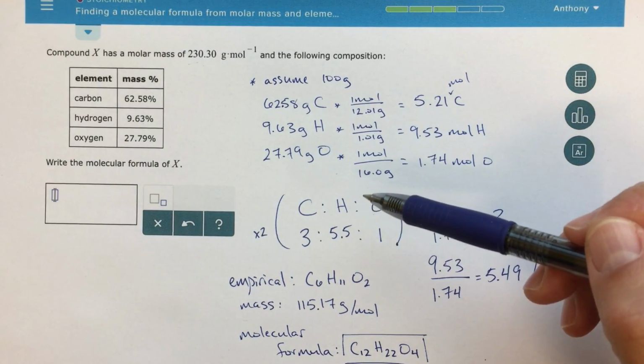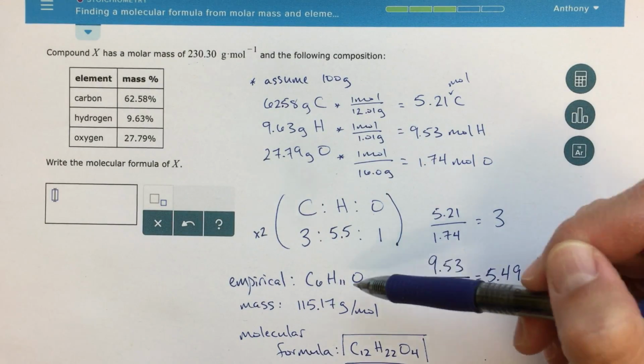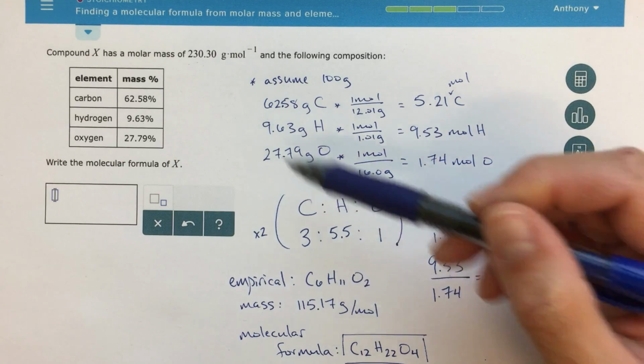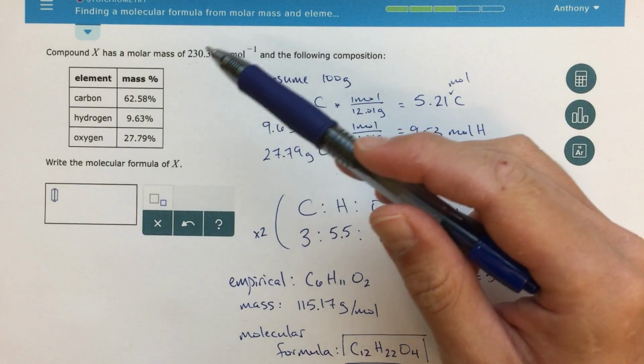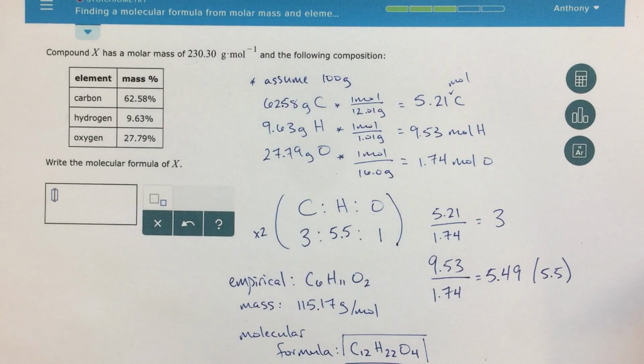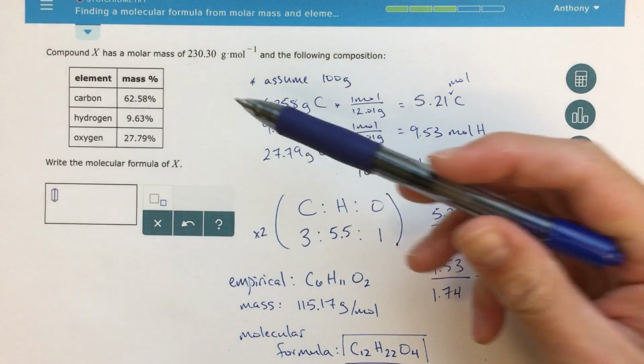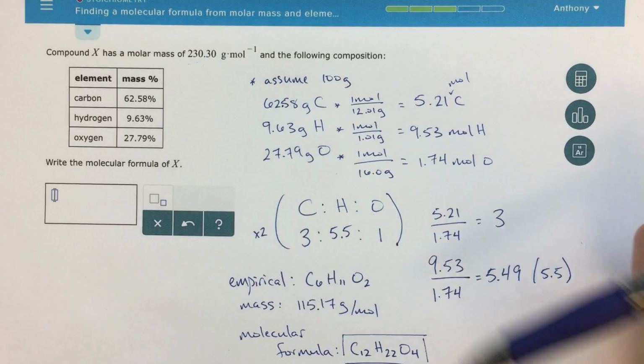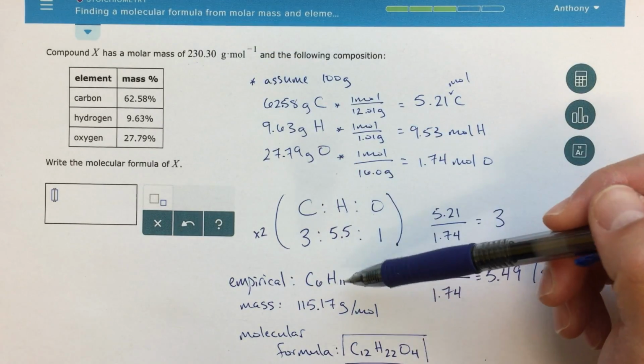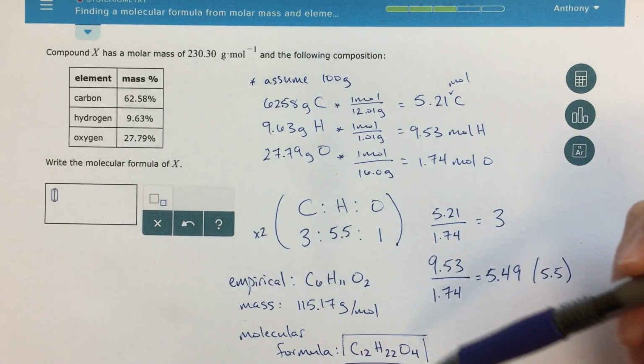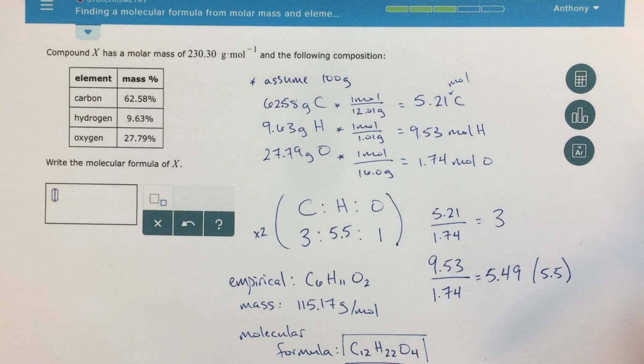First, we're finding the empirical formula. Once we have the empirical formula, finding the mass of the empirical formula, and then comparing that mass of the empirical formula to the mass of the molecular formula, the molar mass, and then figuring out what sort of ratio I need. In this case, it's a 2-to-1 ratio, so I'm just doubling my empirical formula to get to my final molecular formula. All right.